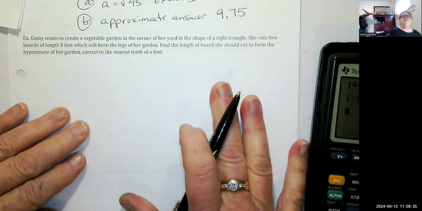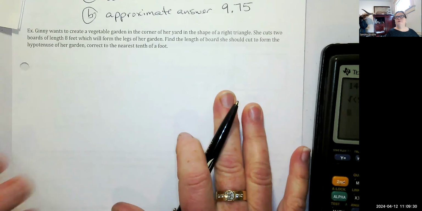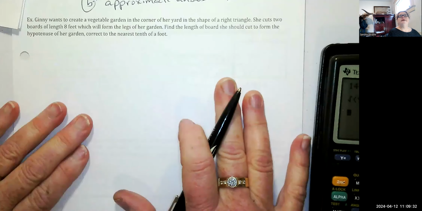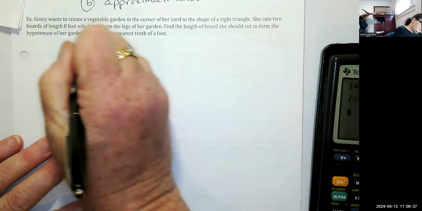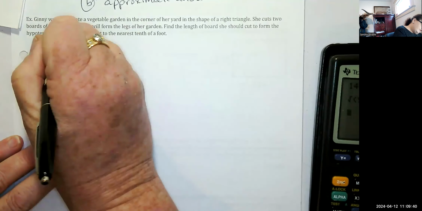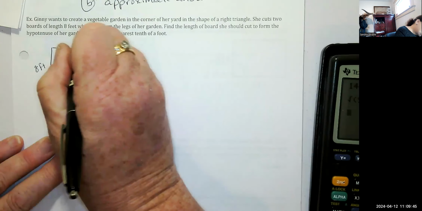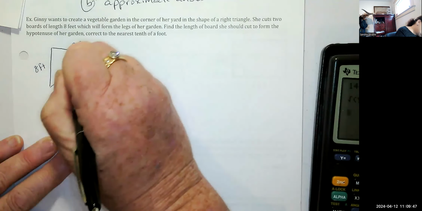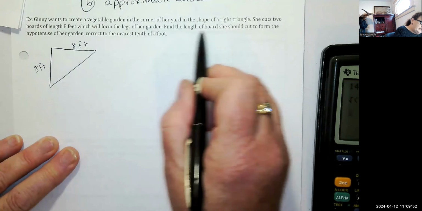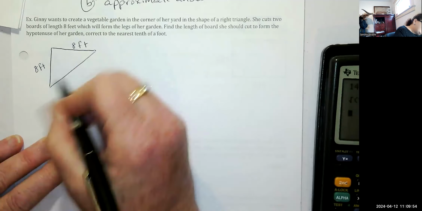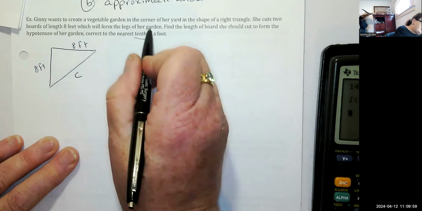Okay. The last one for this is Jenny wants to create a vegetable garden in the corner of her yard in the shape of a right triangle. She cuts 2 boards of length 8 feet, which will form the legs of her garden. Okay, so let's say that this is the corner of her garden, and these are both 8 feet. And then she wants to have a board. Find the length of a board she should cut to form the hypotenuse of her garden, correct to the nearest tenth of a foot.